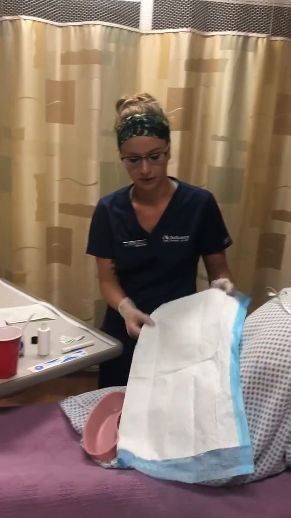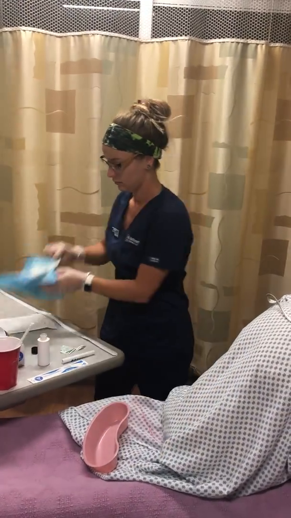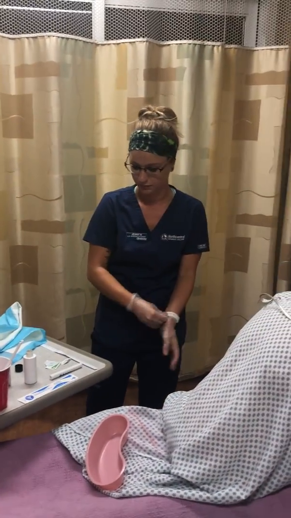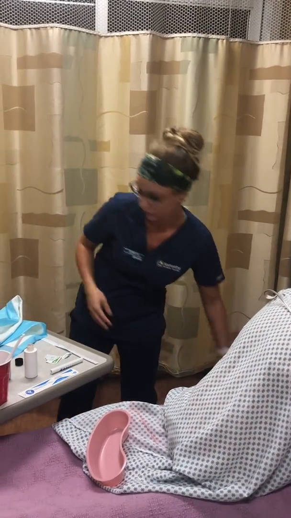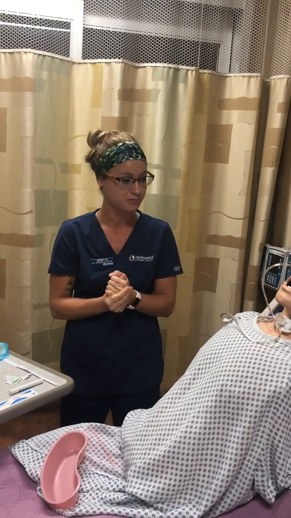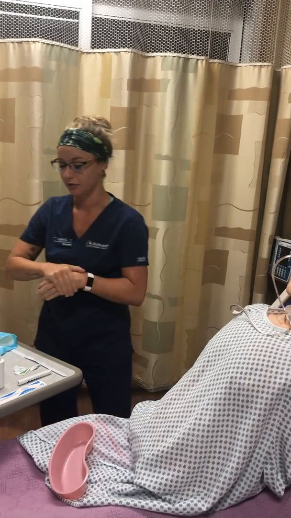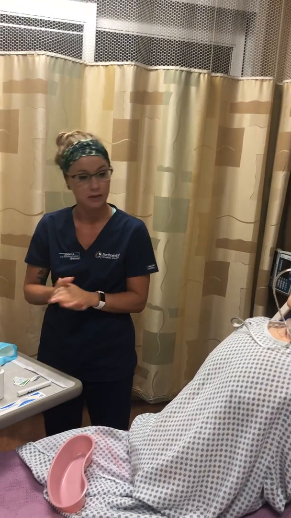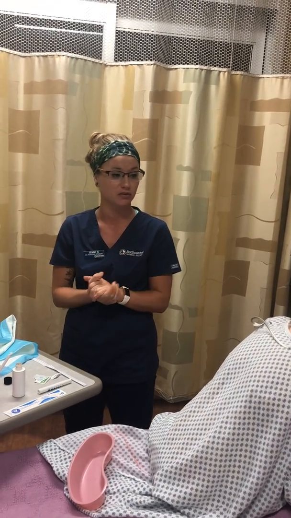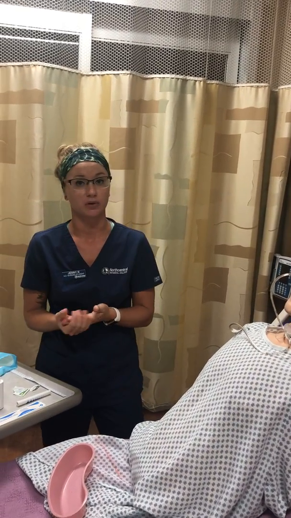I will clean up my supplies, throw things away. I'm going to wash my hands. And I would ensure safety, make sure my client has her call light, bed is in the low position. And I would also make sure to document the type of NG tube used, the size of the tube, how the patient tolerated it, any assessment findings, and if you aspirated some gastric contents, maybe the color and the amount.